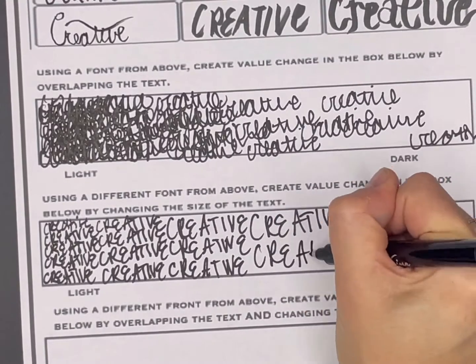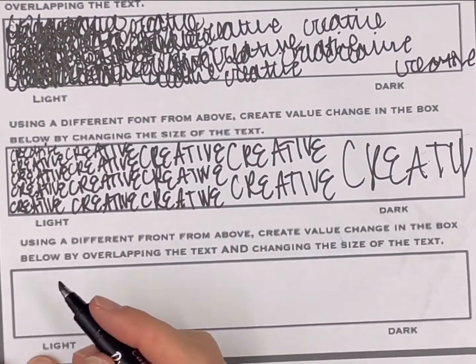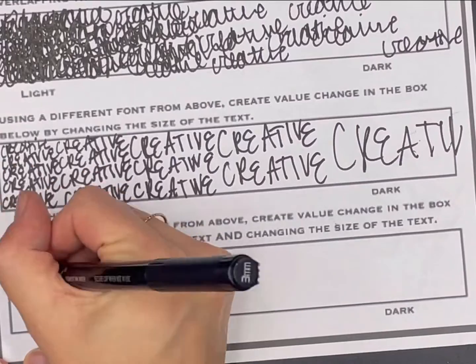So I'm using a different style of font here. So the first one I used more of a cursive font and now I'm using all caps. So try out a different font for each of these to see which one you like the look of and how those apply.